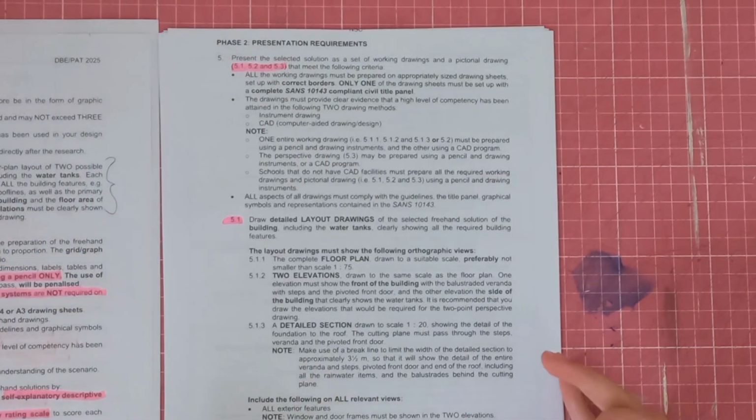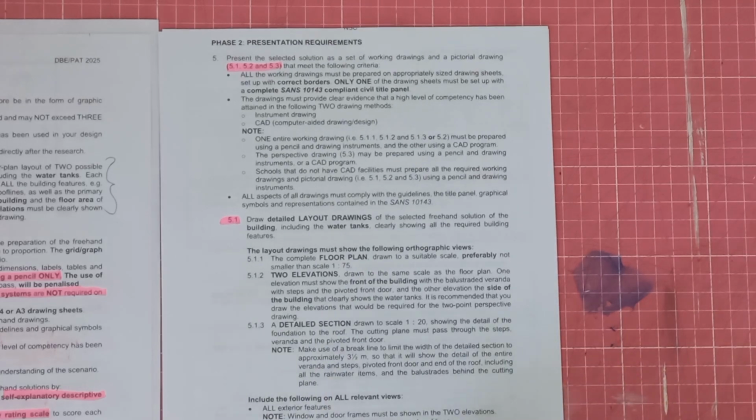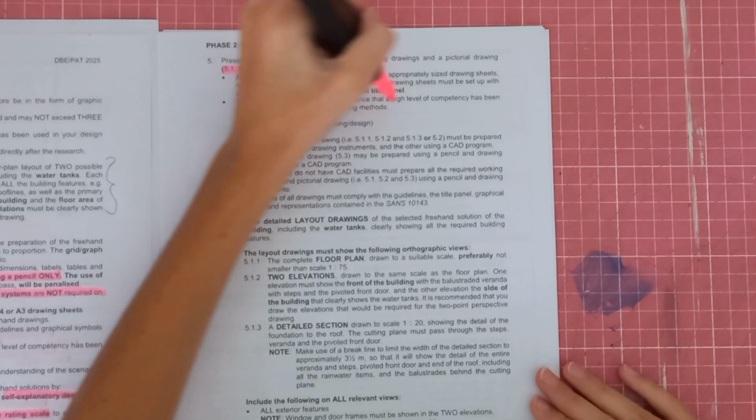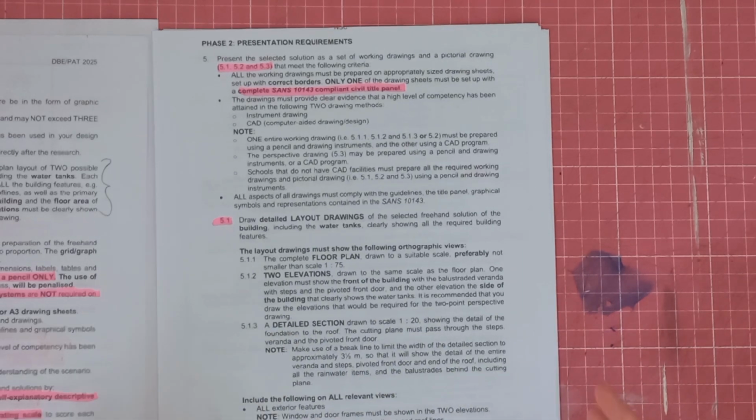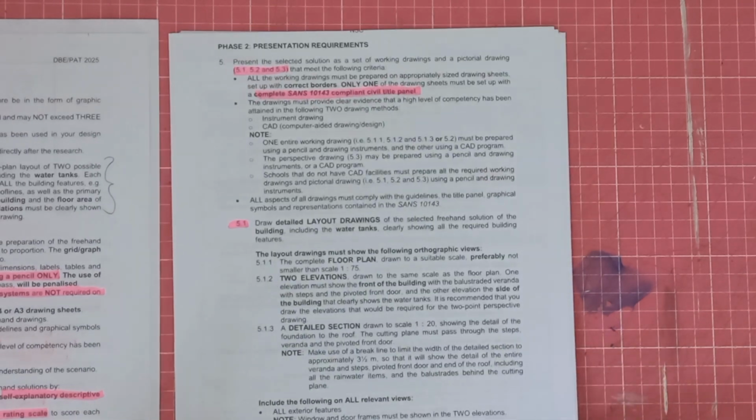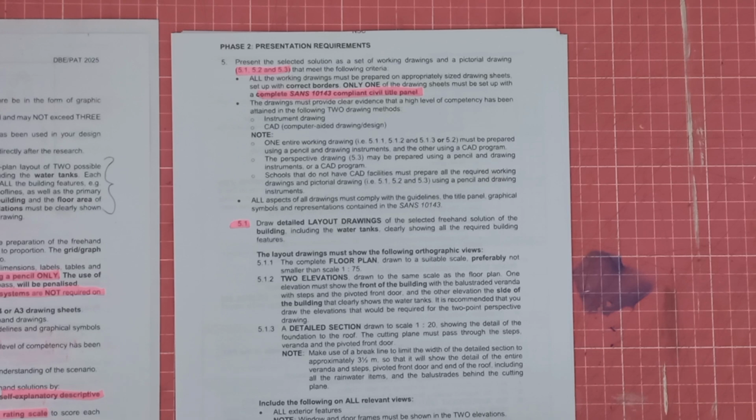Okay, so it says, all the working drawings must be prepared on appropriately sized drawing sheets, set up with the correct borders. Only one of the drawing sheets must be set up with a complete SANS compliant civil title panel. Okay, so basically everything needs to have a border, but there's going to be one page where you need to have a proper civil title panel. If you're not sure what this looks like, you can obviously speak to your teacher and they can guide you in the right direction.